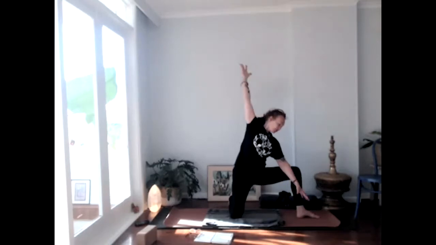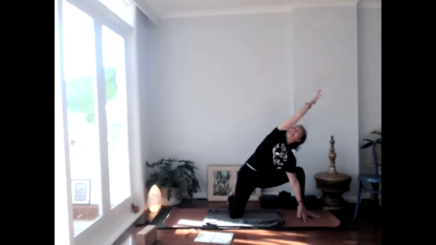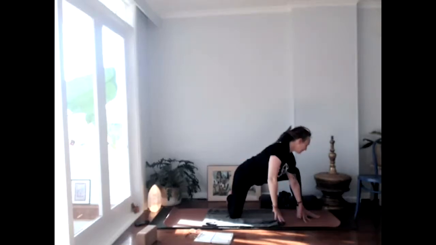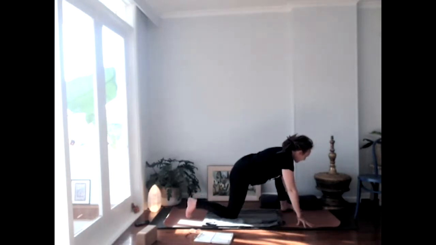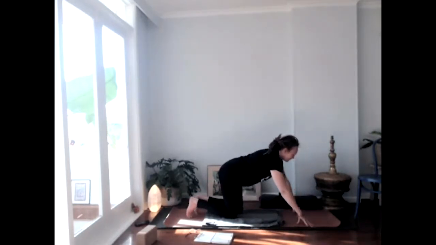If you want to go deeper, left hand brick or floor. Tight side of my back. Always good to notice these asymmetries. Nice deep breath here, inhale. Exhale slowly, right hand down, right leg returns to back of mat, left foot steps back, downward dog.